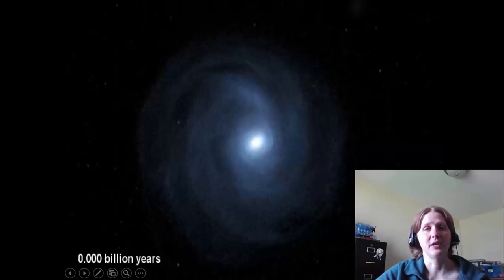Here is a simulation of the Milky Way galaxy, and the Milky Way and the Andromeda galaxy are pulling each other closer and closer together.